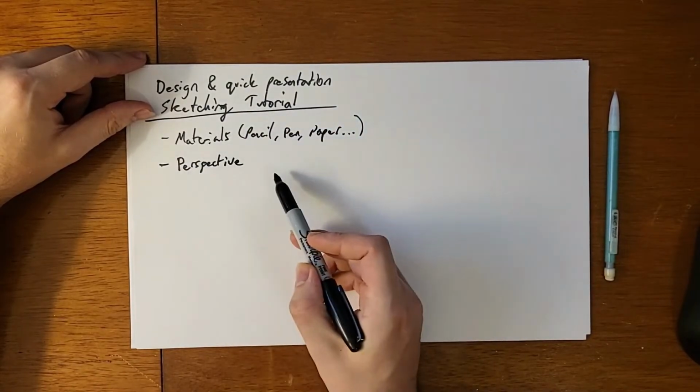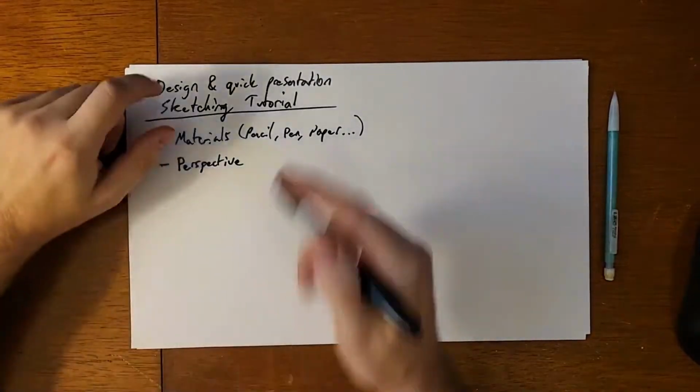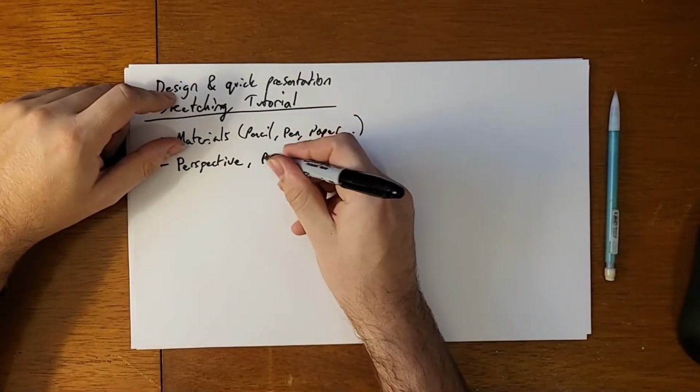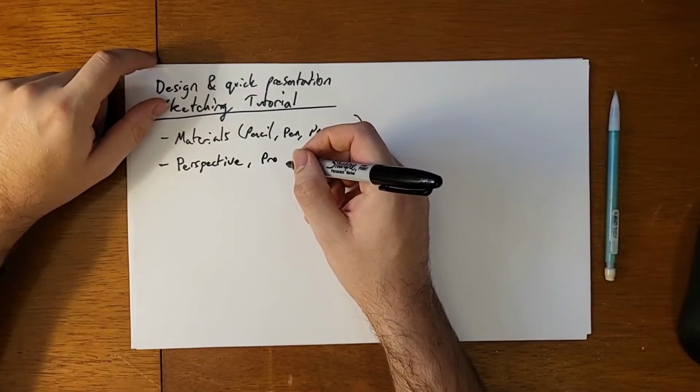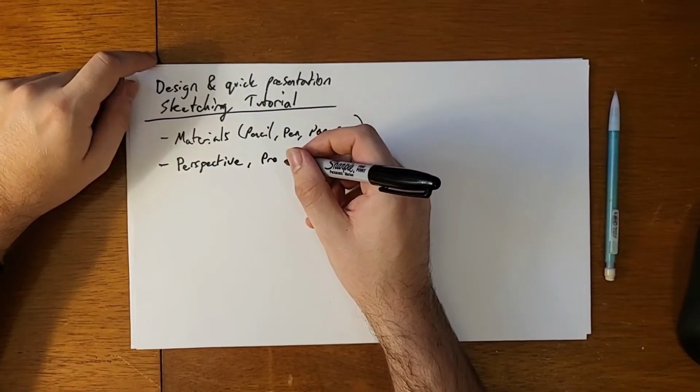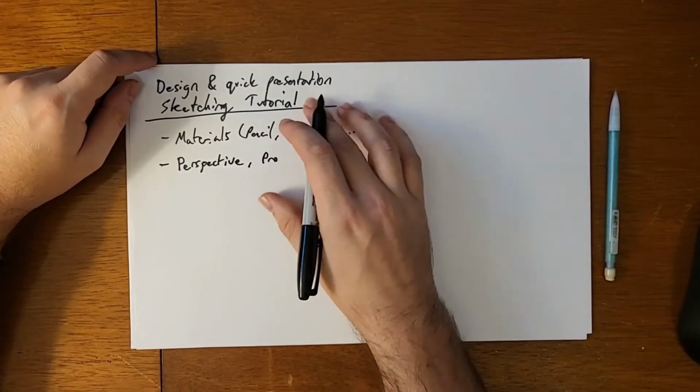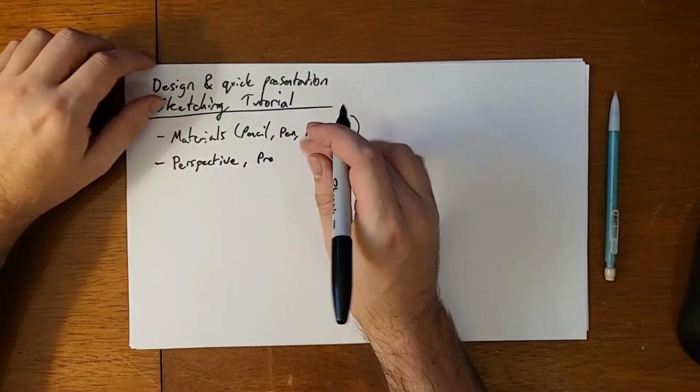So perspective, but also the other kinds of projections. You know me a little bit, that I'm going to be somewhat technical and not exactly mathematical in my descriptions of things.